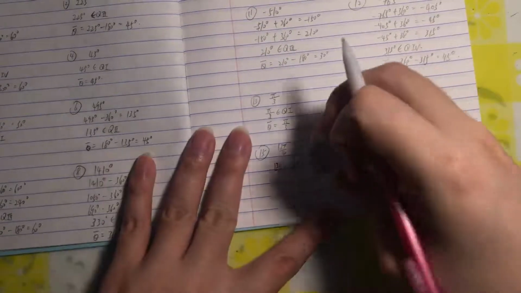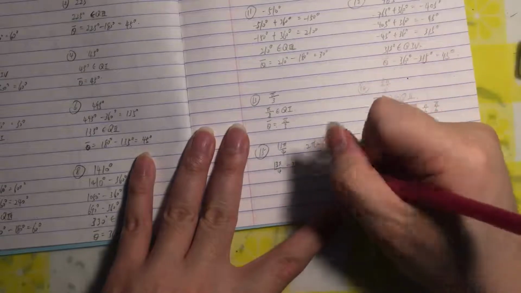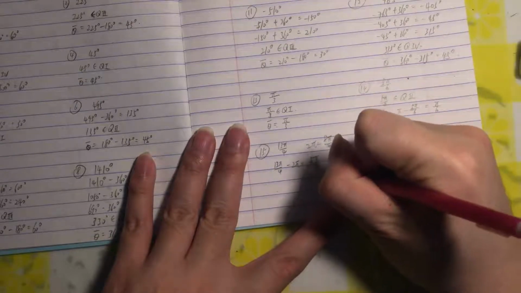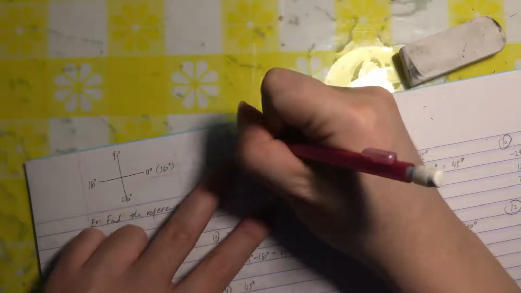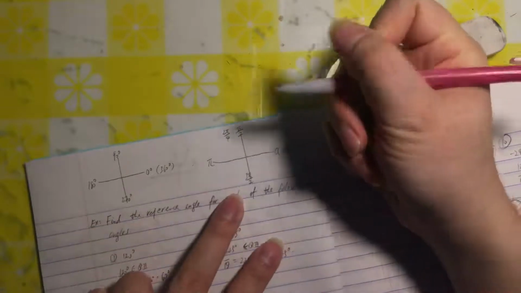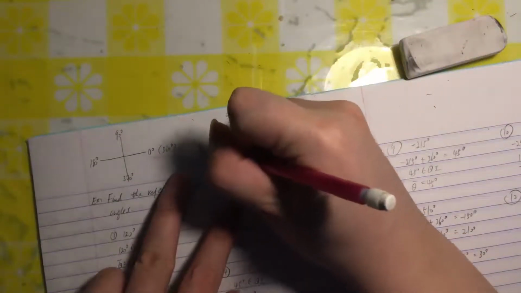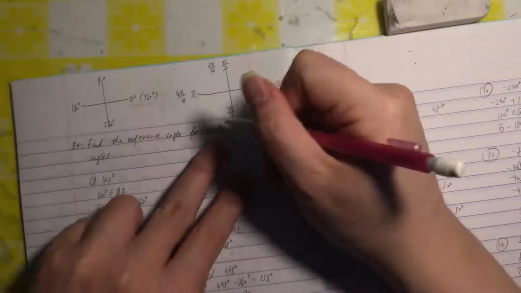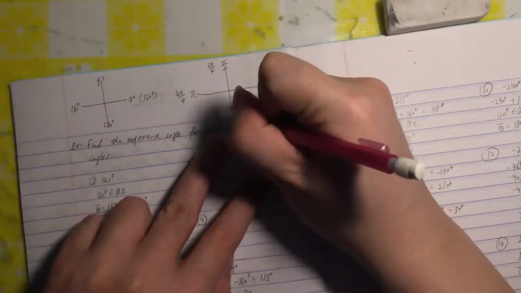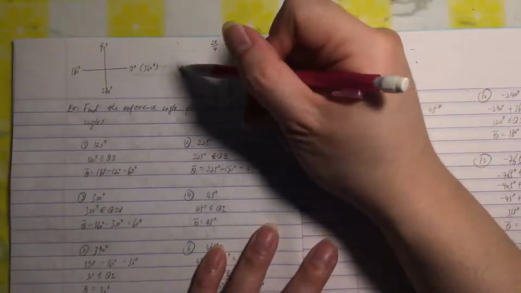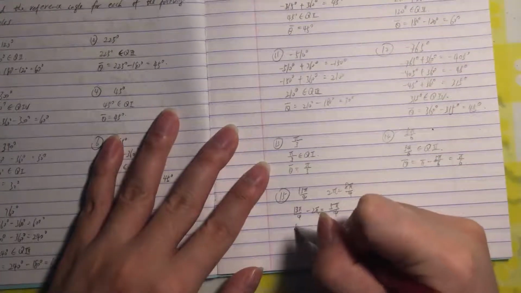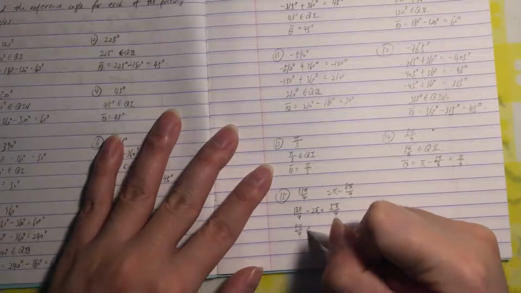Now, what quadrant does 5 pi over 4 lie in? Let's try to make the denominator 4. Pi over 2 can be written as 2 pi over 4. Pi by itself can be written as 4 pi over 4. 3 pi over 2 can be written as 6 pi over 4. And here we can see that 5 pi over 4 is between 4 pi over 4 and 6 pi over 4. So this angle lies in quadrant 3.